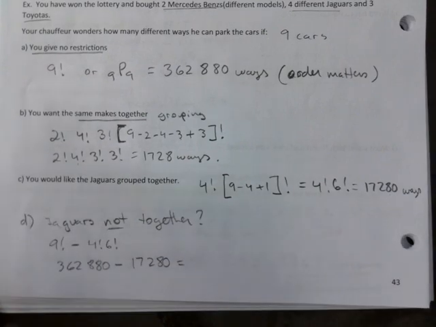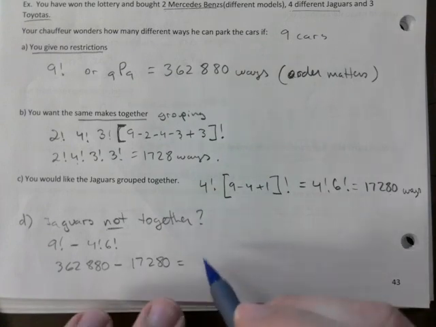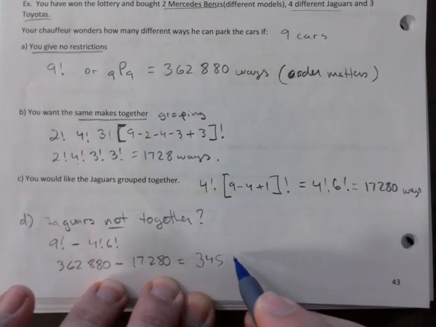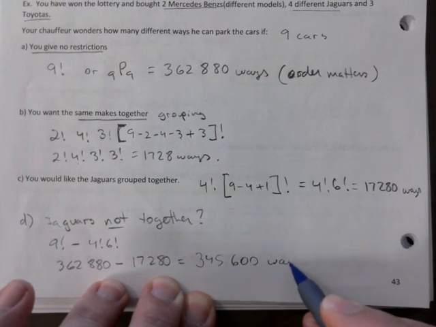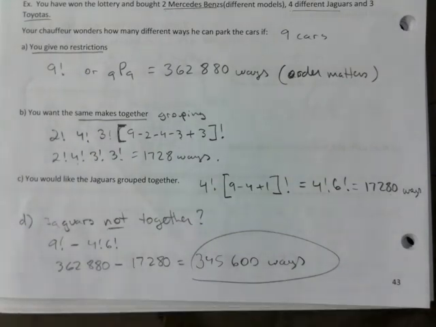What I don't want you to do is try to figure out, oh, how many ways are there to not park them together? Don't try that. Just use indirect reasoning, and that's the way to go. 345,600 ways. Where they're not going to be grouped together because you got rid of the options where they are together. All right.